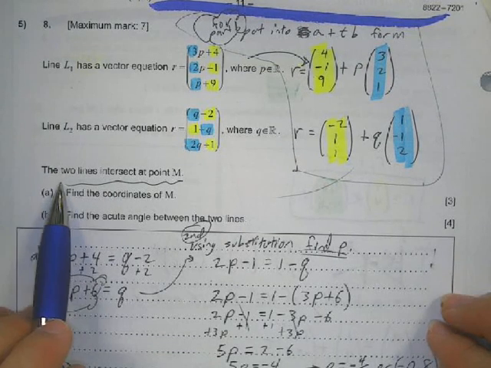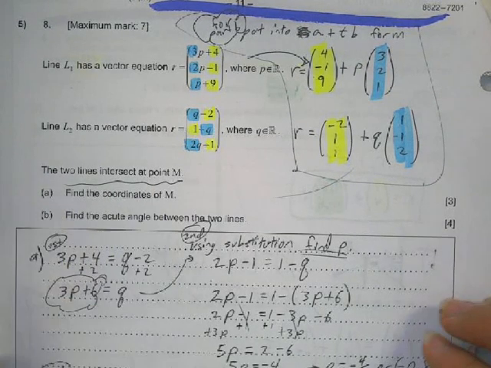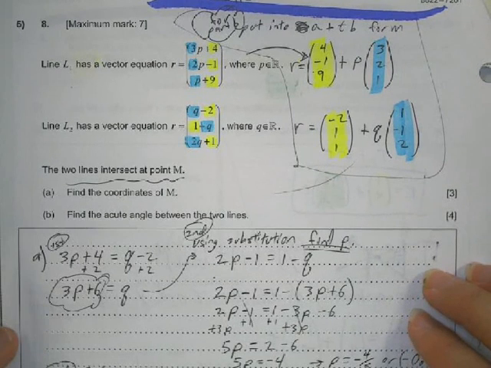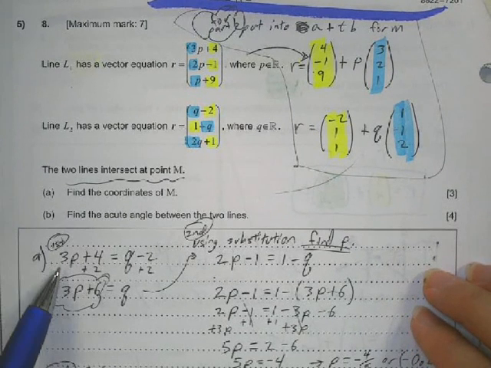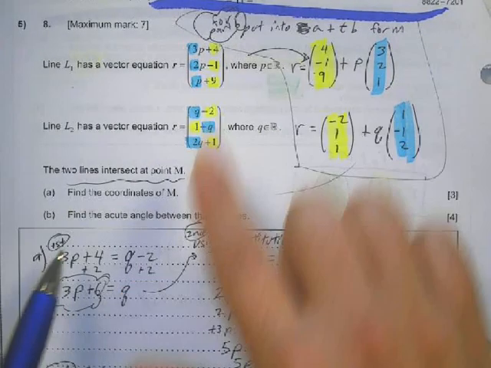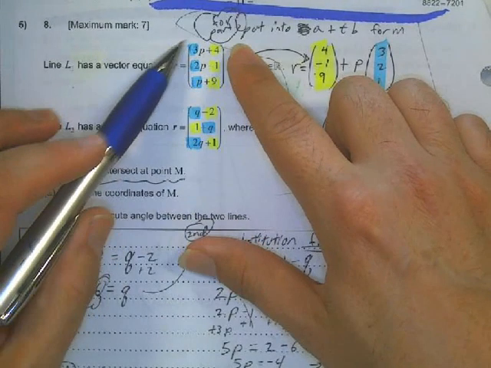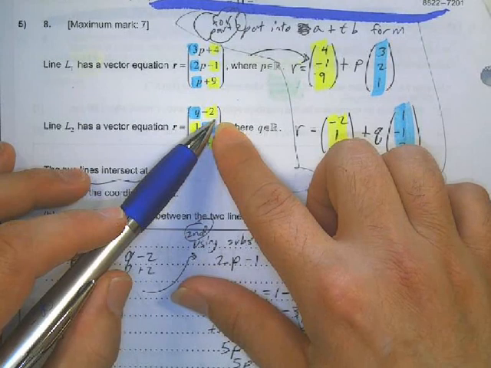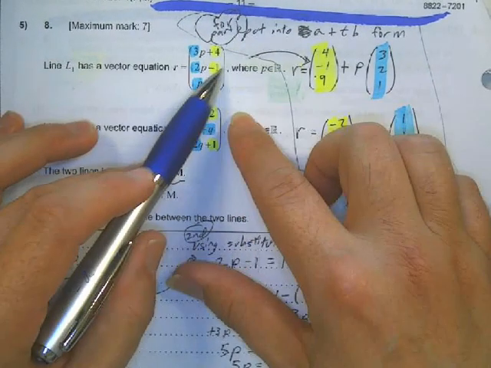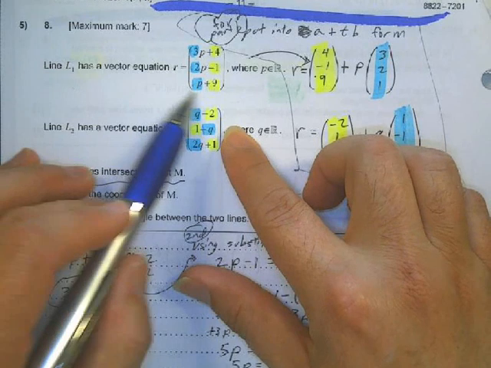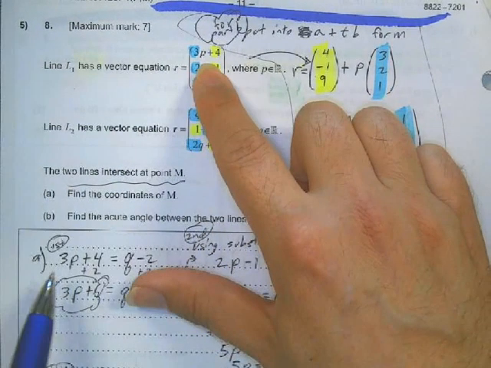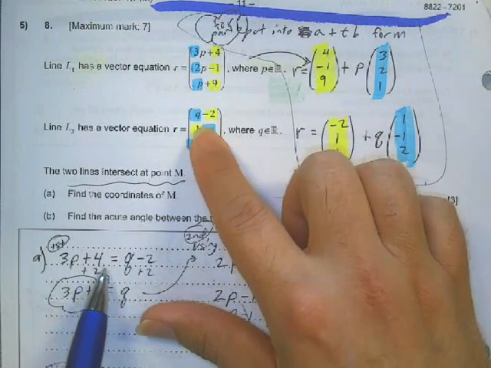M is where the two lines intersect. So basically, the first thing I'm going to do is, if they're going to intersect, that means this x value and this x value are going to be equal. This y value and this y value are going to be equal. This z value and this z value are going to be equal. So I'm going to make 3 plus 4p equal to q minus 2.